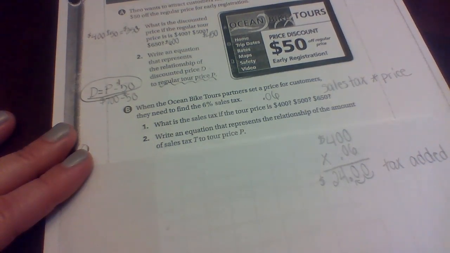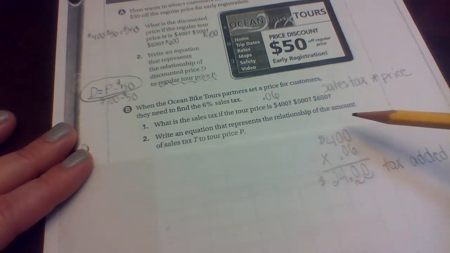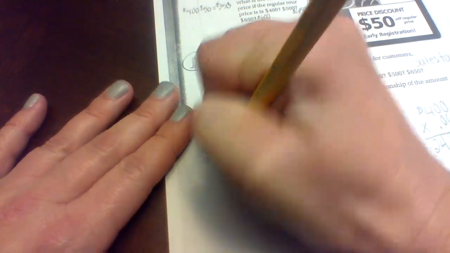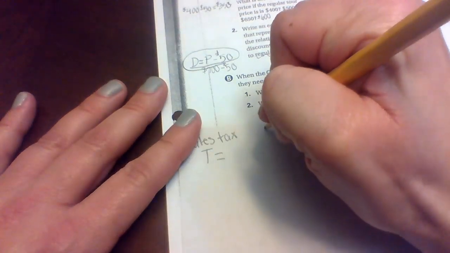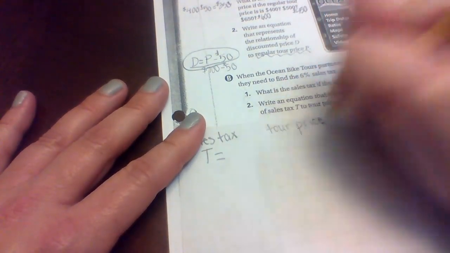So here I'm looking and it says the relationship of the amount of sales tax. So I'm going to start with sales tax first. And I'm going to write T equals, this is my sales tax. Okay. And then it's talking about tour price. So somewhere in here, I know I'm going to have to use my tour price.